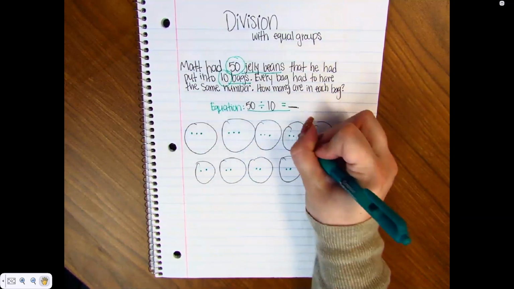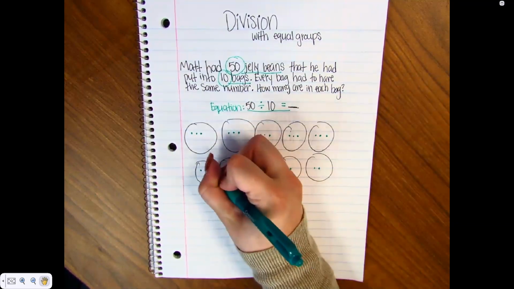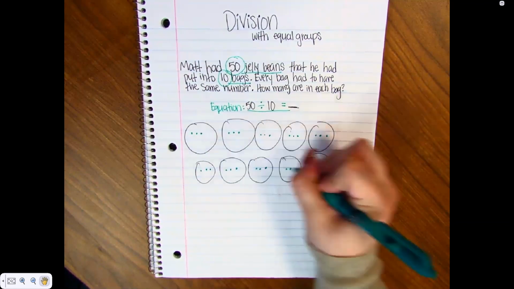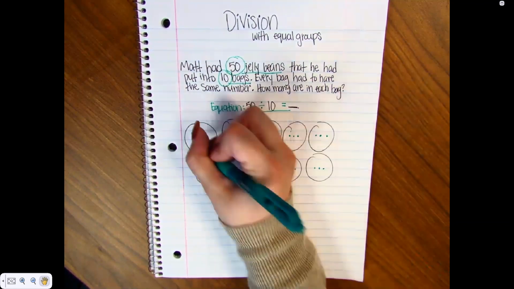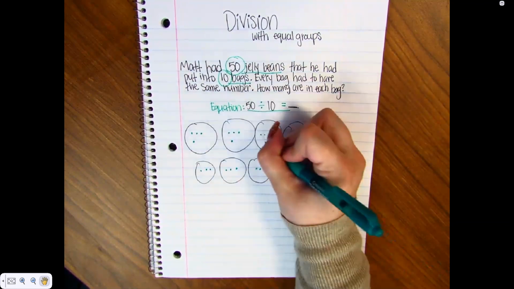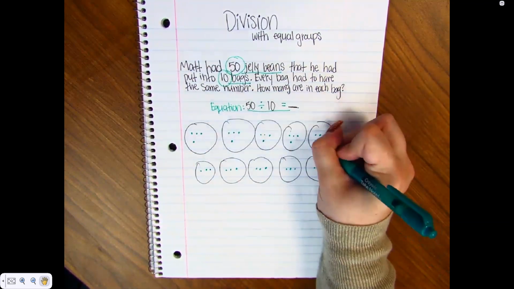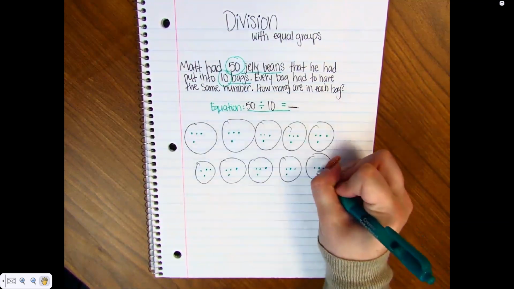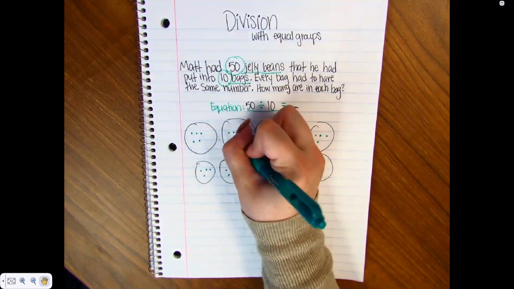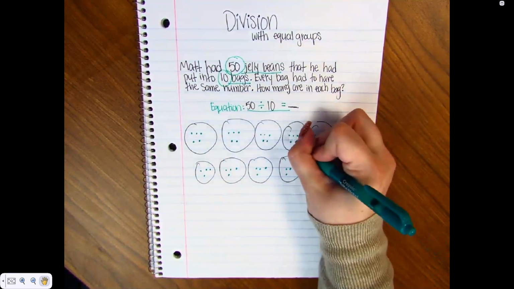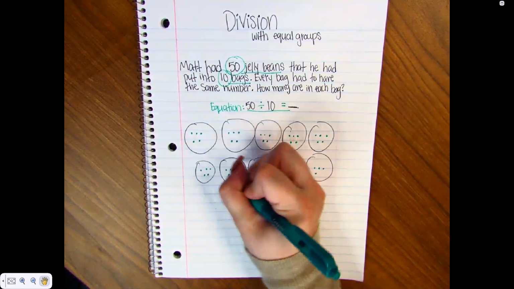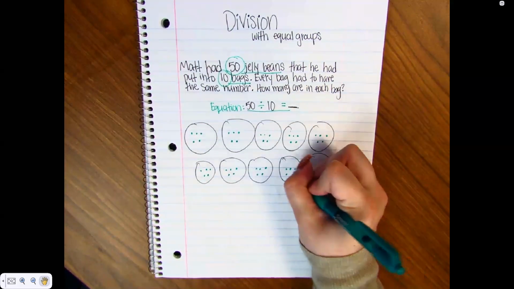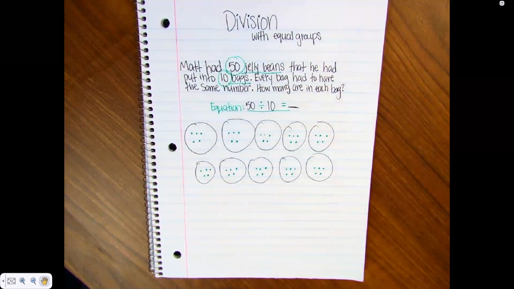You should be counting out dots with me. You should be putting your dots in your bags just like I am. You should be following along with me. You should be putting your dots in bags. All right. So now, Michael, how many dots are in each bag?